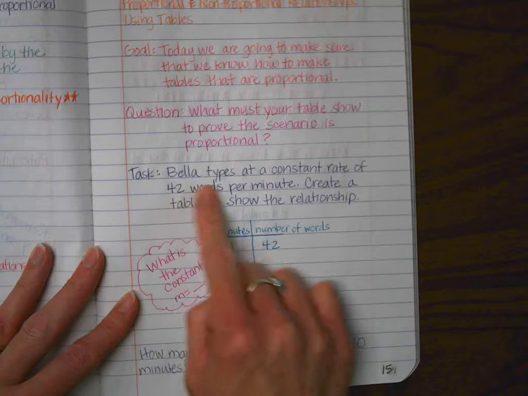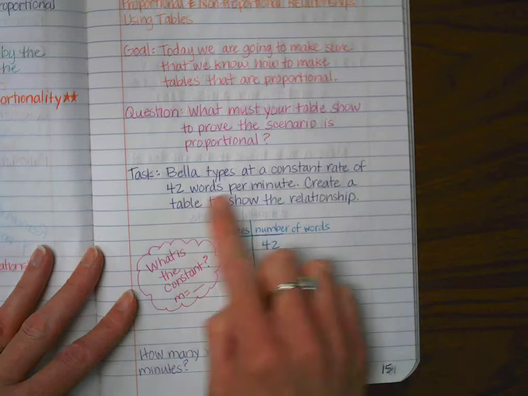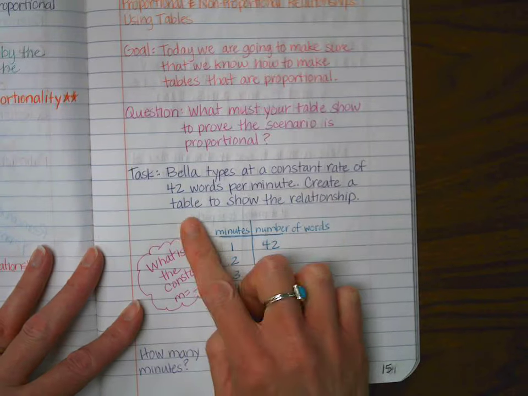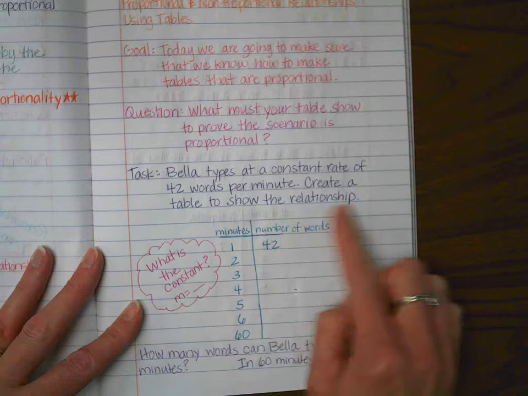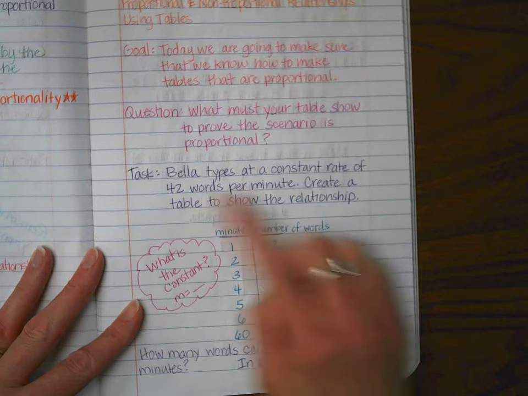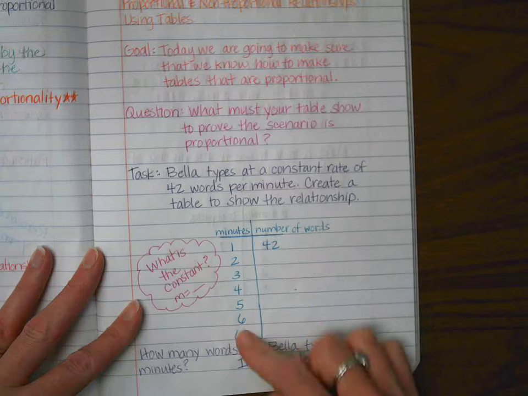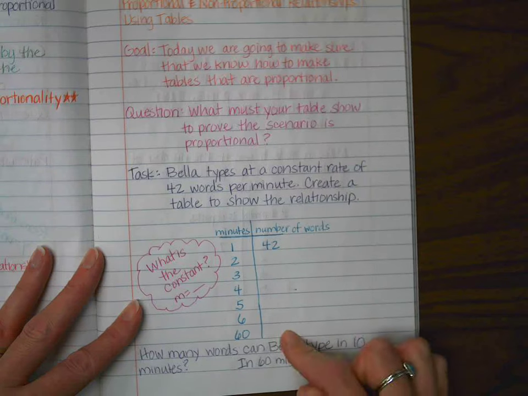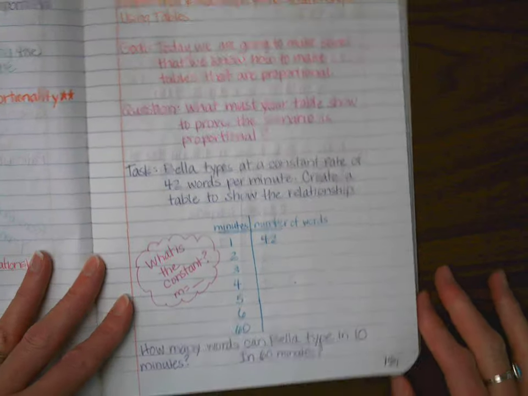And then reading it one more time, Bella types at a constant rate of 42 words per minute. Create a ratio table to show the relationship. So the relationship that we're working with today is figuring out, given the number of minutes, how many words can she type? That's our job, to figure that out.